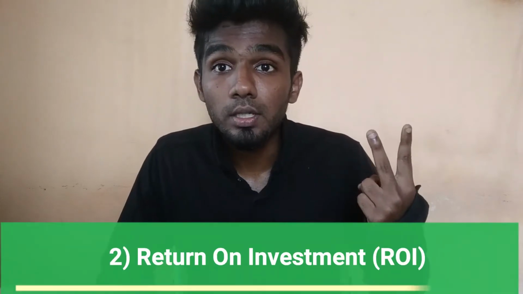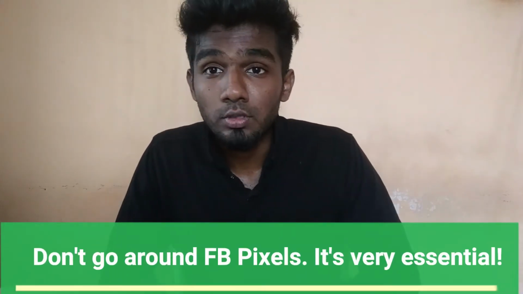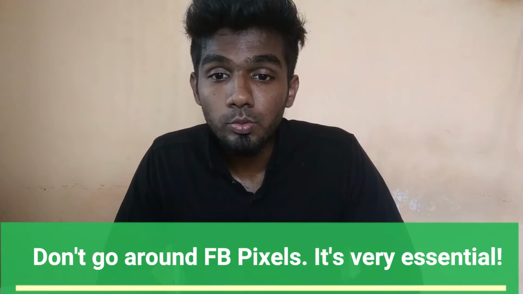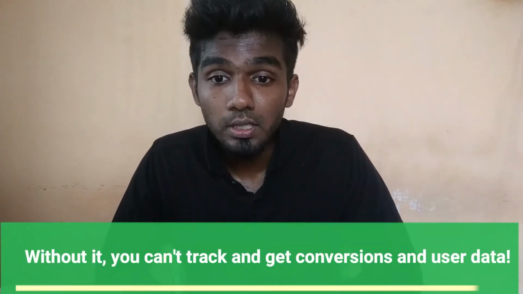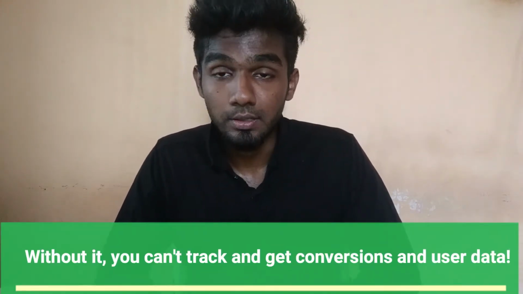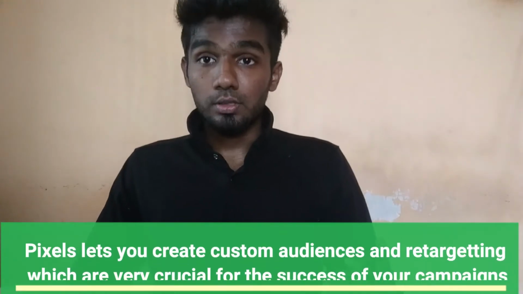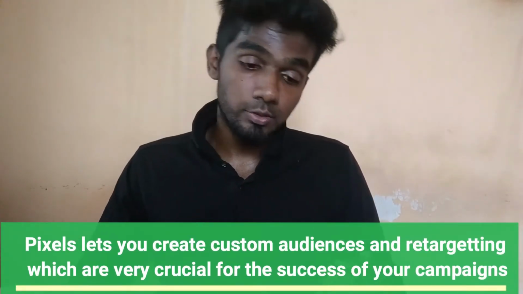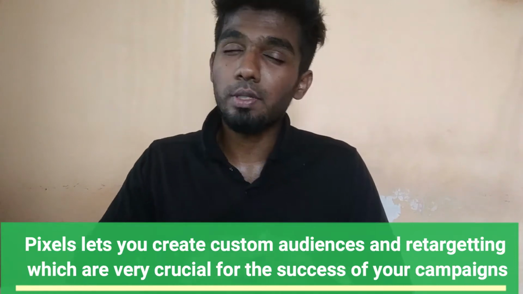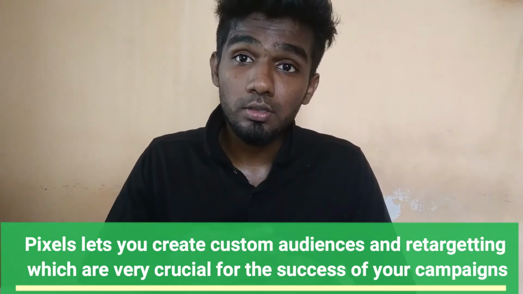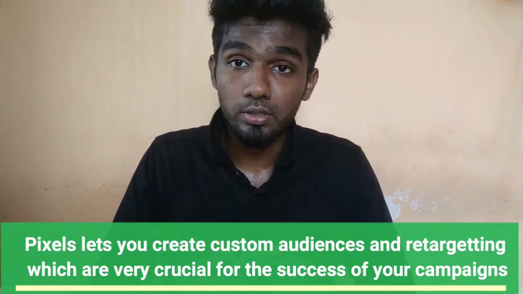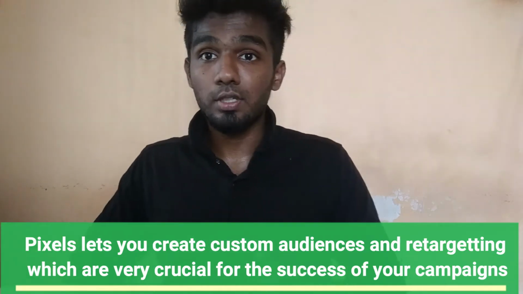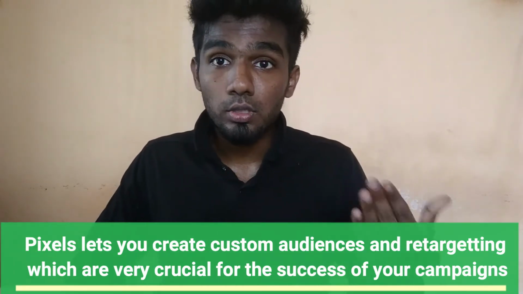Number 2, return on investment. Here's a mistake that most marketers make. You don't set up Facebook pixels to actually get the return on investment data, right? So first set up Facebook pixels and get the return on investment data. Installing the Facebook pixel is also going to be really handy in creating custom audiences, which will further lead to lookalike audiences, which we'll cover later in this video. Anyways, first you need to know what the return on investment is.